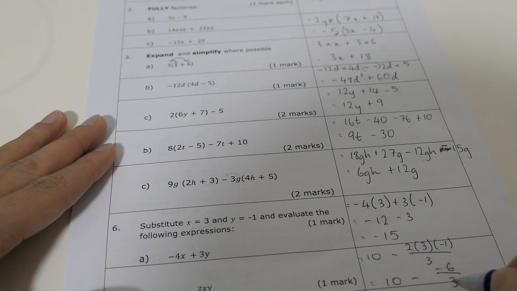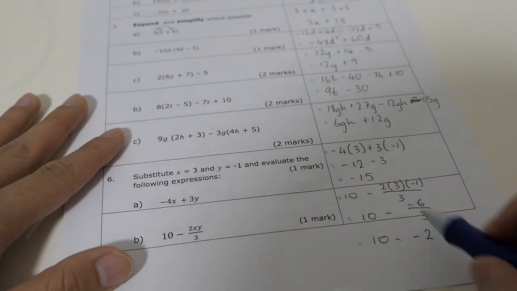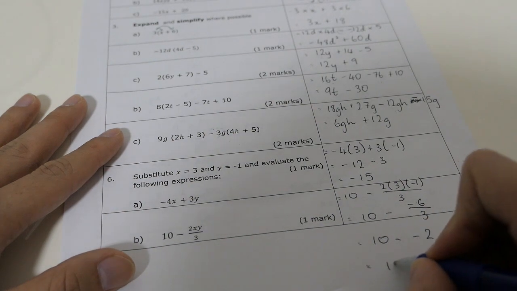So crossing out, 3 divided by 3 is 1. 6 divided by 3 is 2. Don't forget the minus carries down. You can remember fraction means divide, so 6 divided by 3 is just straight off 2. And then minus minus is plus, so it's 12.